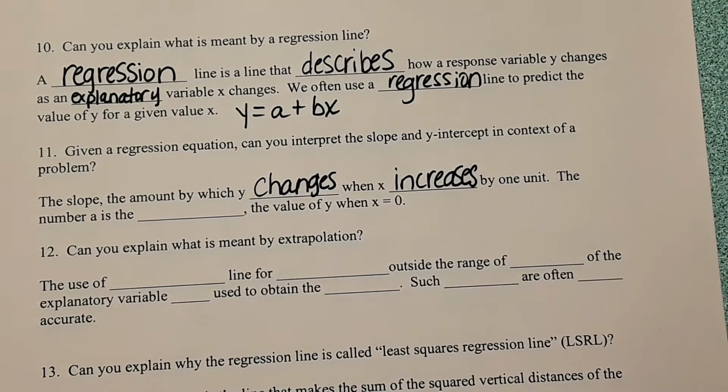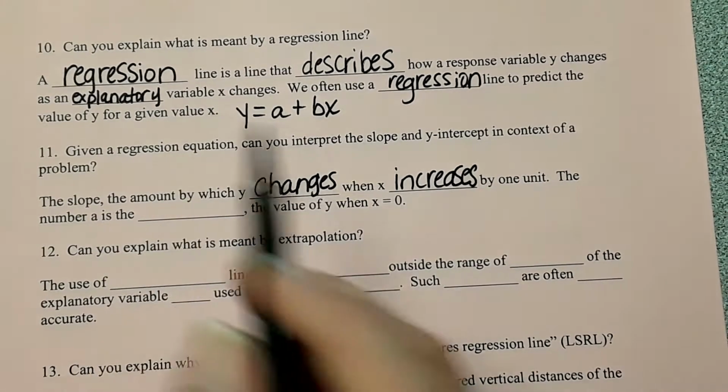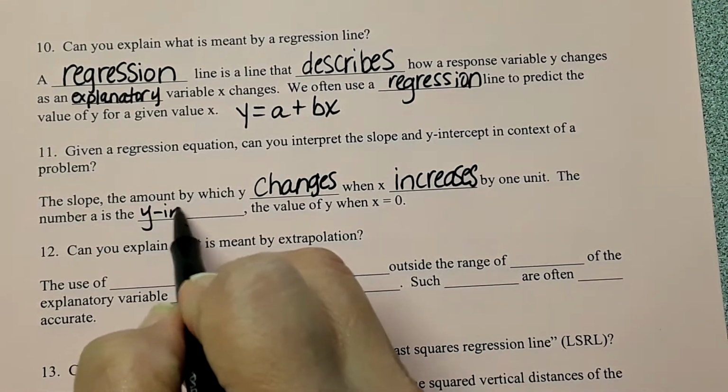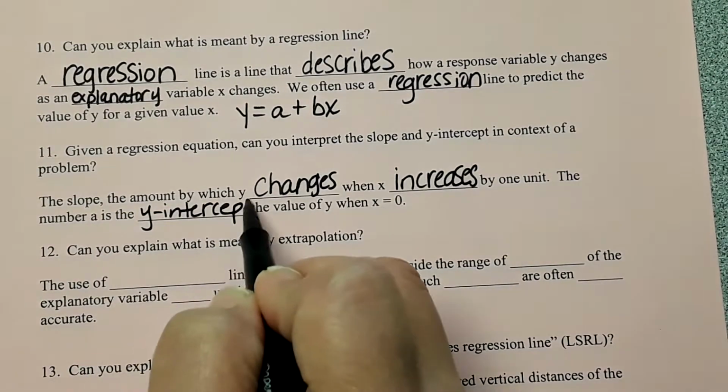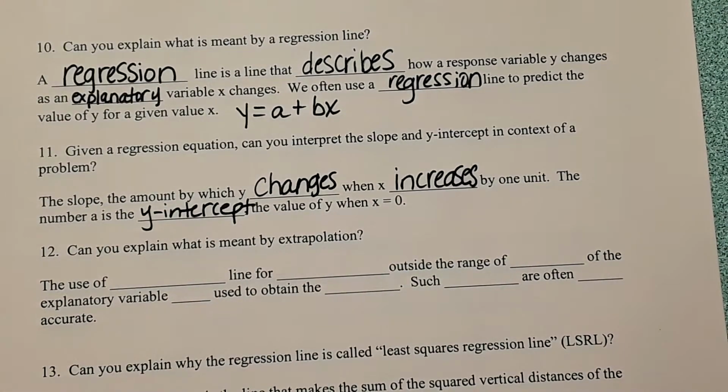The number a is the y-intercept. Not always is the y-intercept going to make sense in context of the problem. You are going to have to know that. They will ask you, what happens when it's 0? I'm sure you talked a little bit about this in Algebra 1 and Algebra 2. It's the same thing, except now we're looking at a lot of real-world problems, and we're going to be discussing a lot of these things.